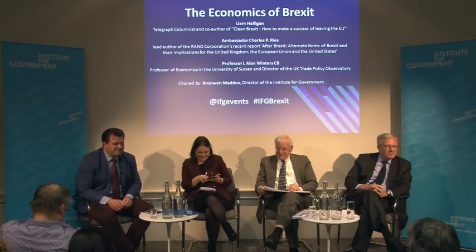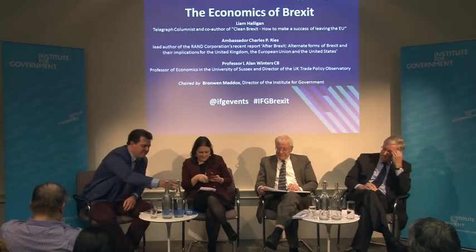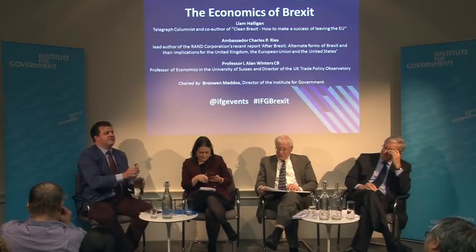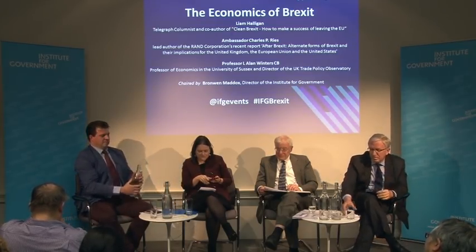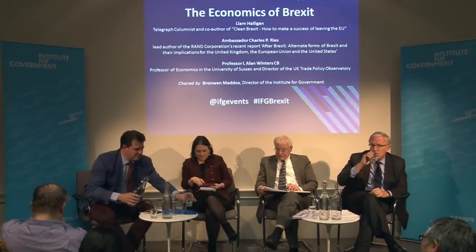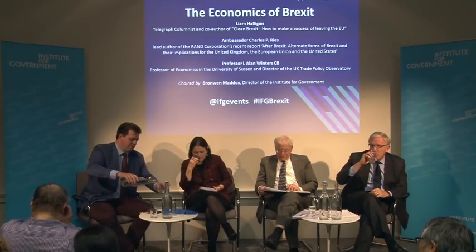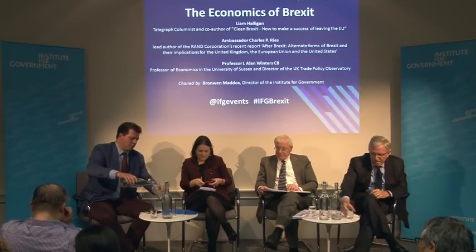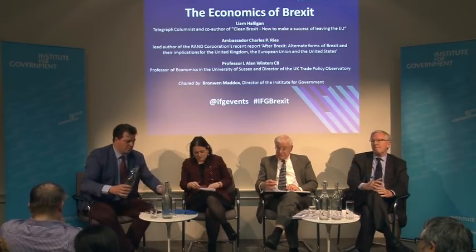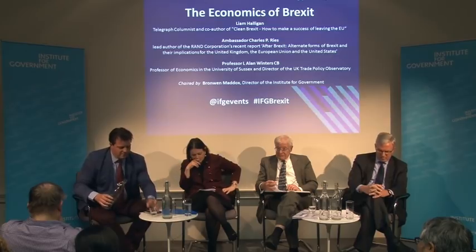The headline message, for those of you who hadn't seen it, I suppose I'd characterise as: the harder the Brexit, the worse the economic outcome, and the UK outside London overall is affected worse than London, according to the models that the economists used.